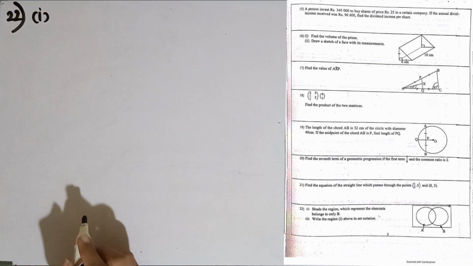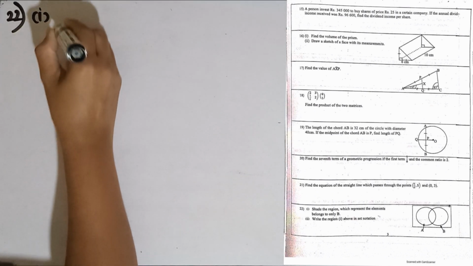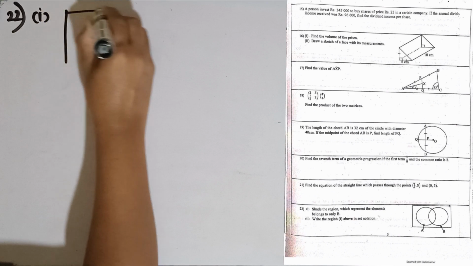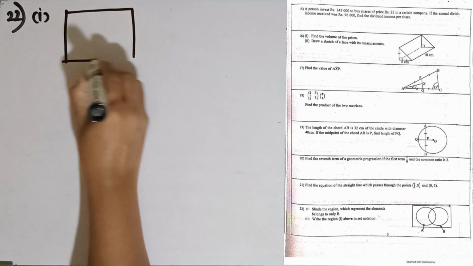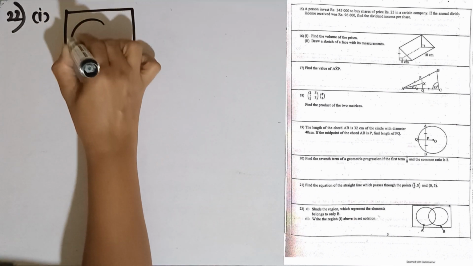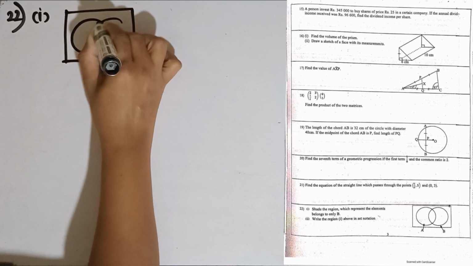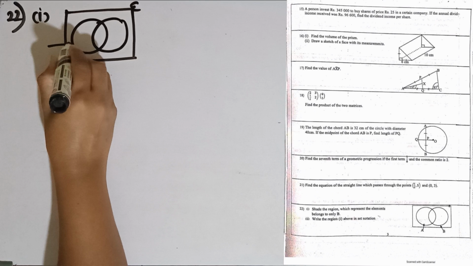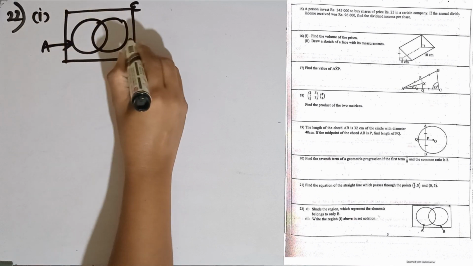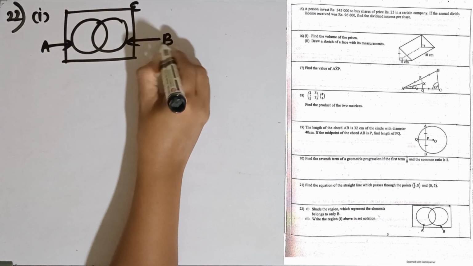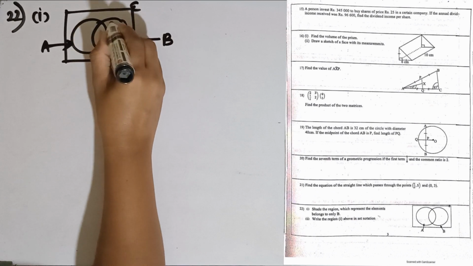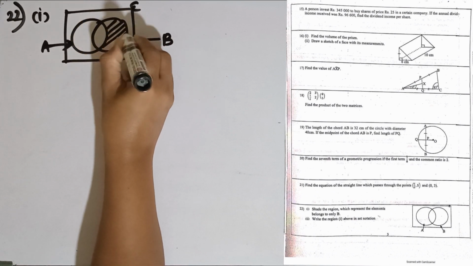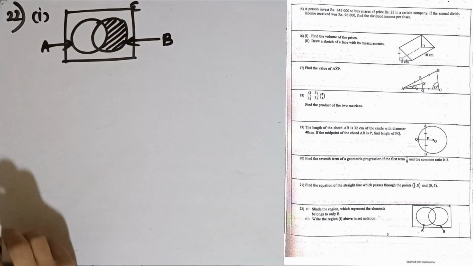Question number 22, first part. Shade the region which represents the elements belonging to only B. This is the Venn diagram given for us. A and B subsets are represented here. This is the universal set. So the elements belonging only to B can be shaded as, the region belongs to A, like this.